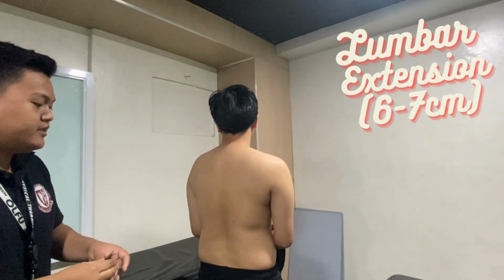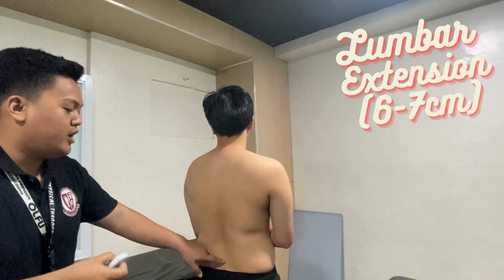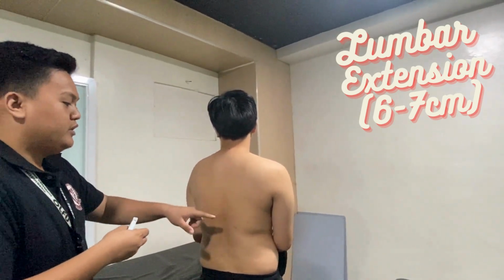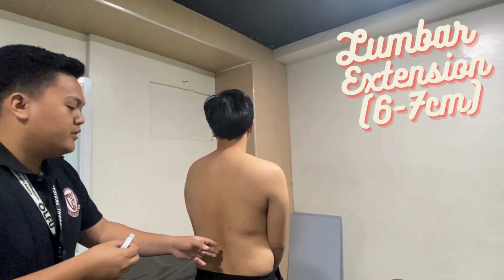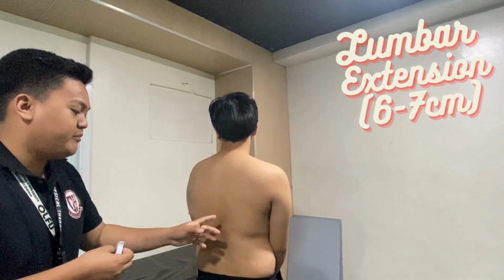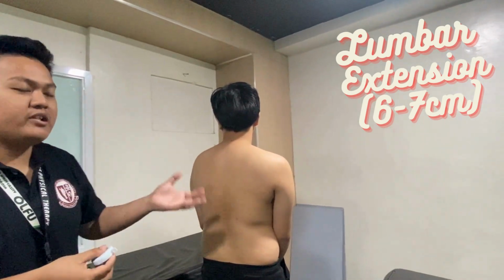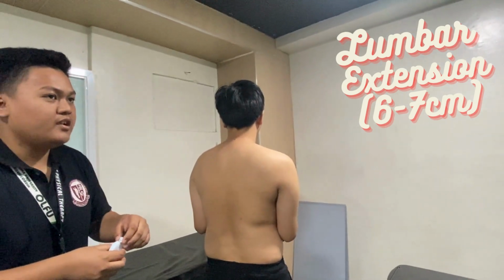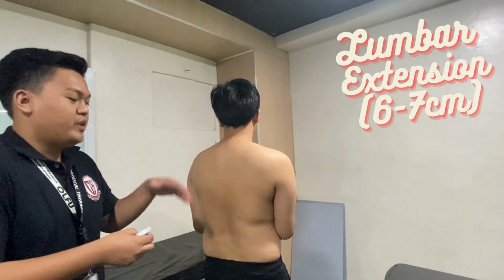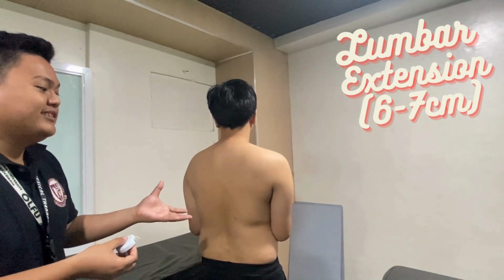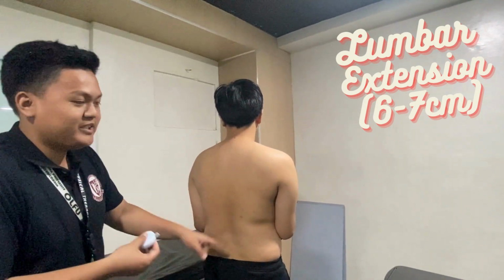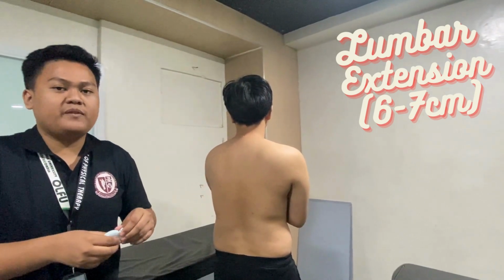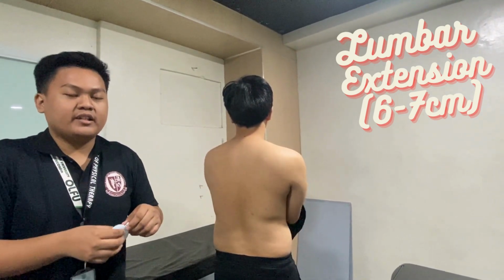So what I did is I put from the S2 up to the parallel to the C7, 15 centimeters. Then I let the patient lean back and minus the value that I get when he leaned back from the 15 centimeters. So the normal value is 6 to 7 centimeters.